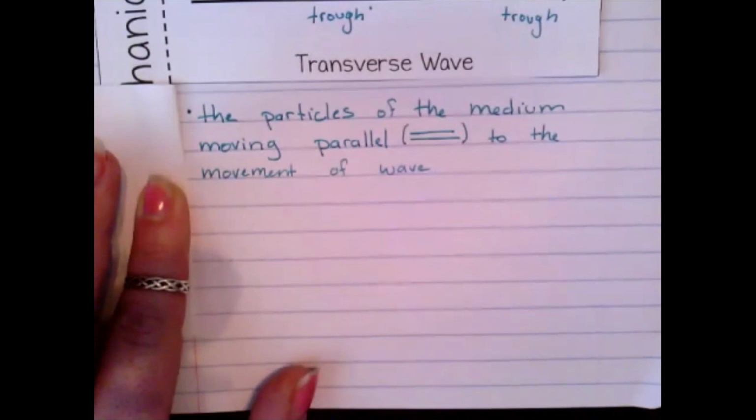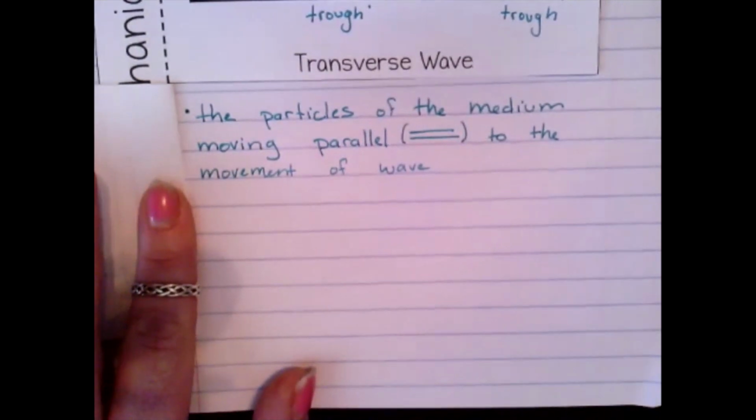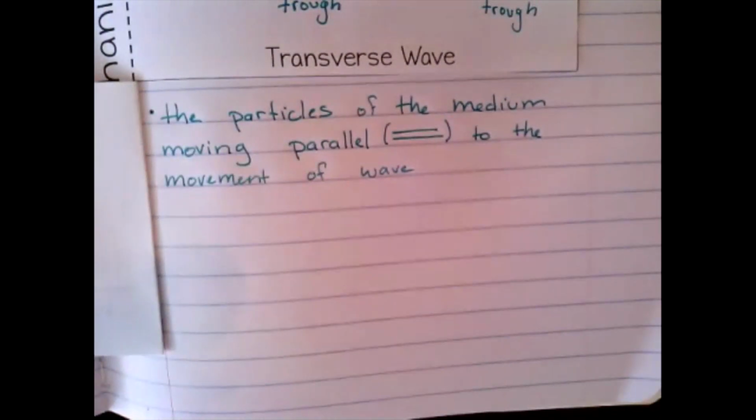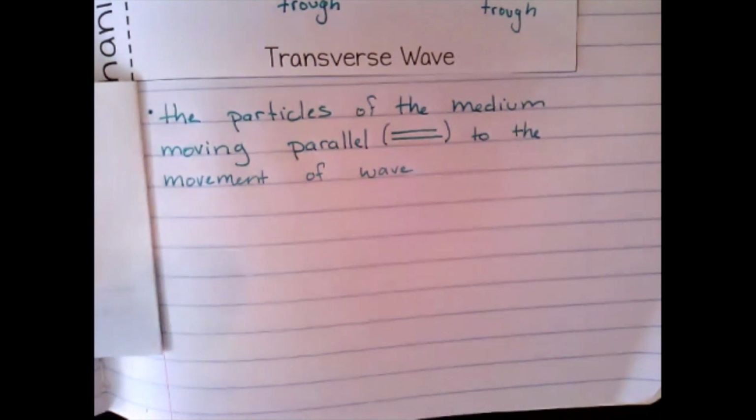Miss Starrett, when the particles are moving parallel, do they move with great force, or are they just easing through? That depends entirely on the amount of energy being transferred.